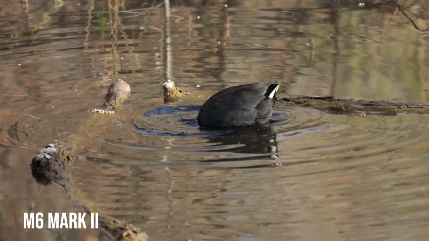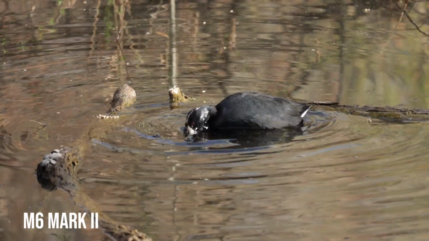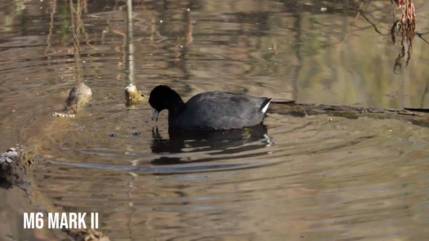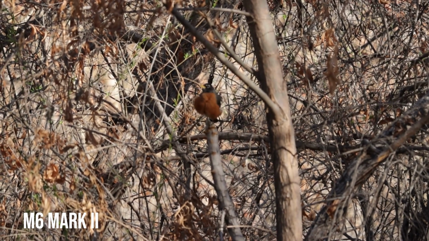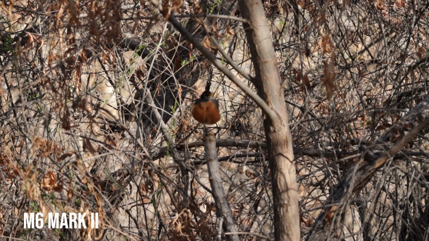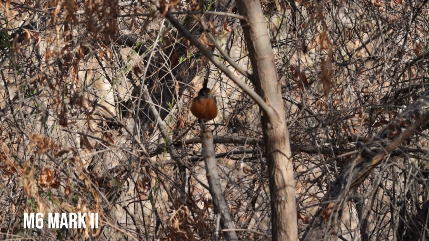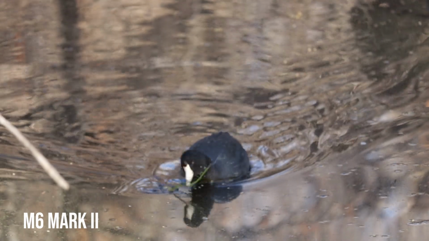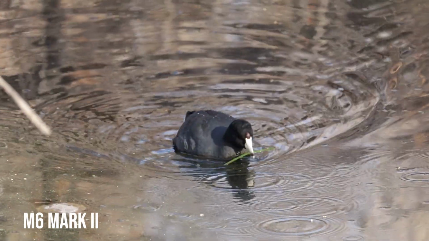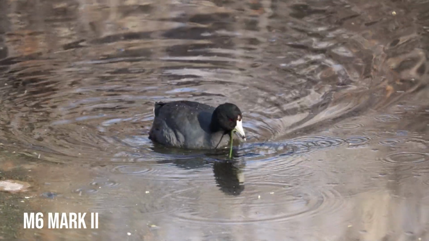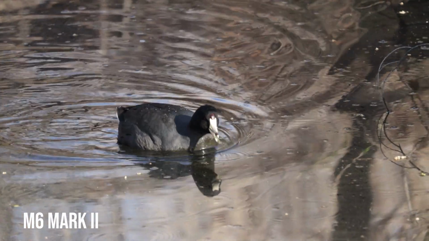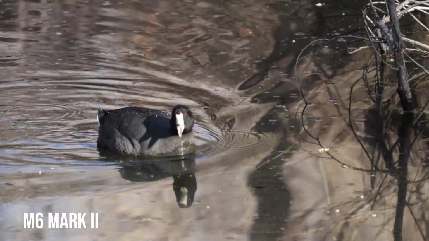This coot's probably about, I don't know, 15 feet in front of me. Looks pretty good. And I was using the manual focus. As you can see here, the robin is completely out of focus. And then the focus peaking kicked in here, and I kind of got a little bit of it in focus. Same here, really close to me, and I'm operating the manual focus ring on the 250 millimeter lens, and you can see it kind of dropping in and out as the American coot is moving.